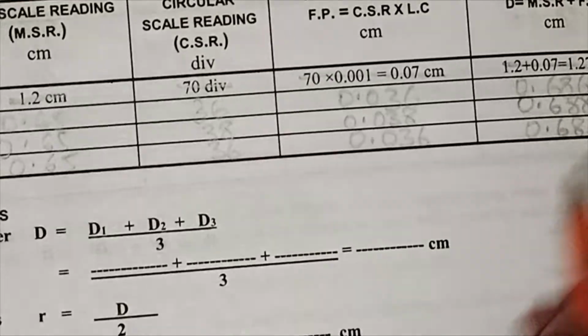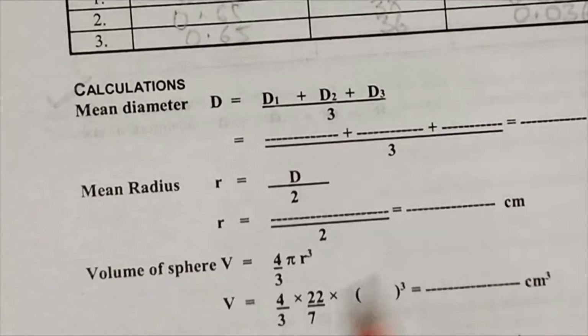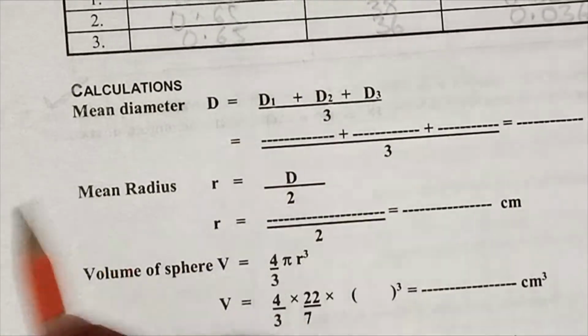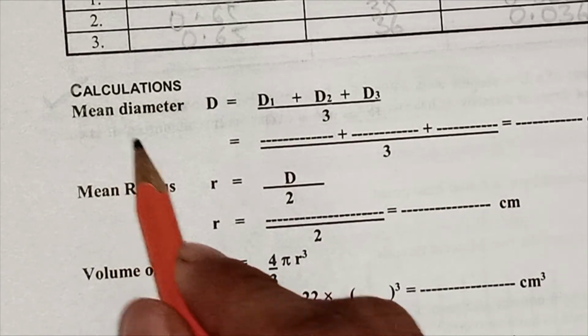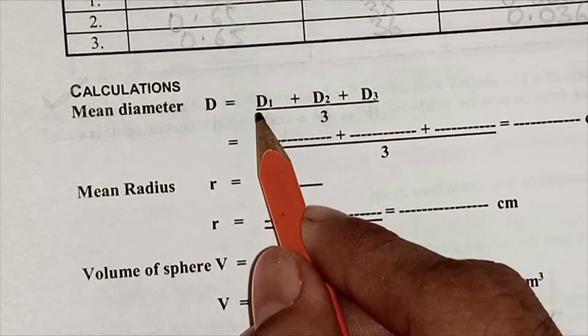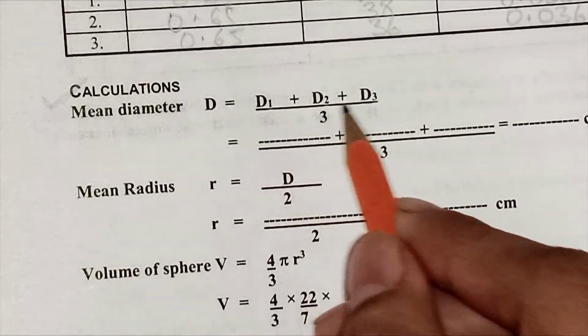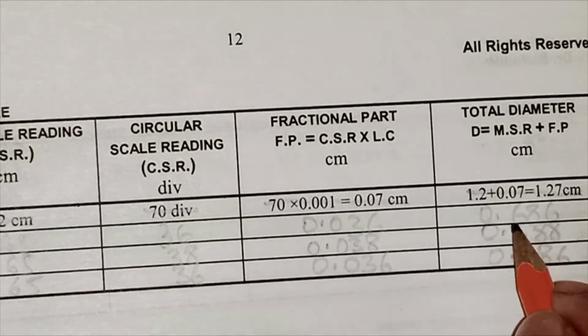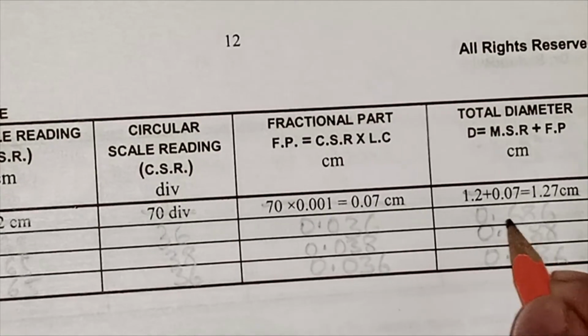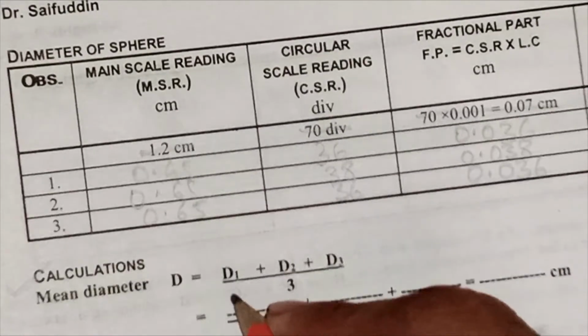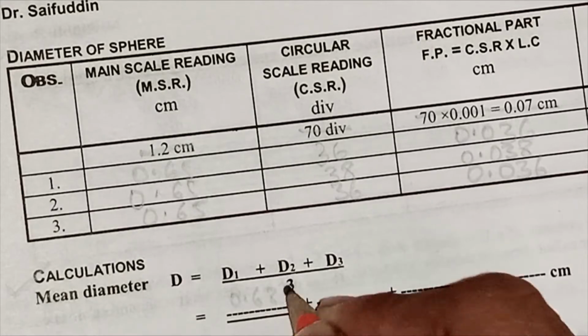Okay, so for calculation, the formula for mean diameter is D is equal to D1 plus D2 plus D3 divided by 3. What was our D1? 0.686. So I will write here 0.686.